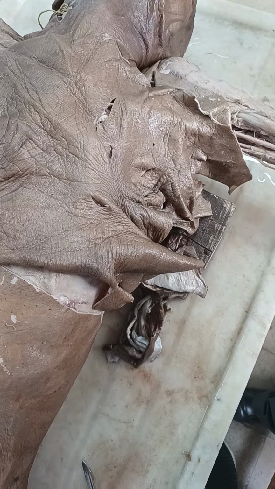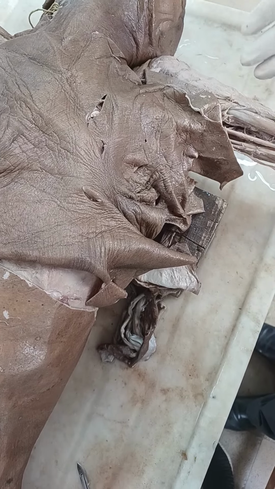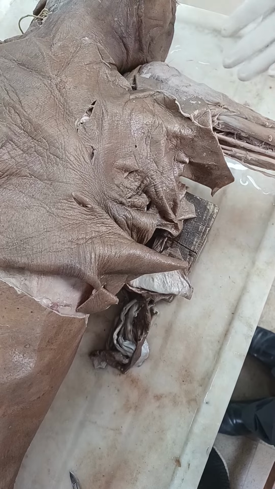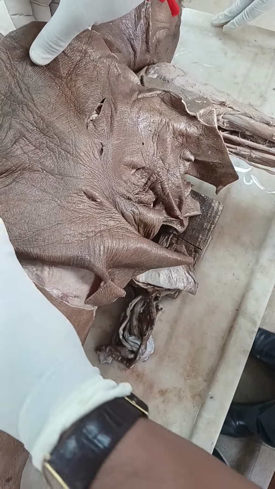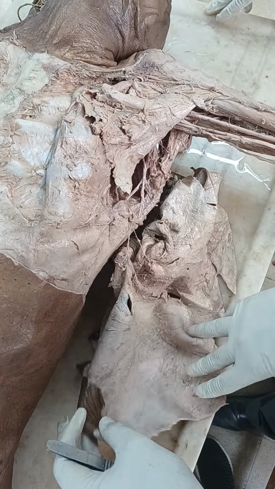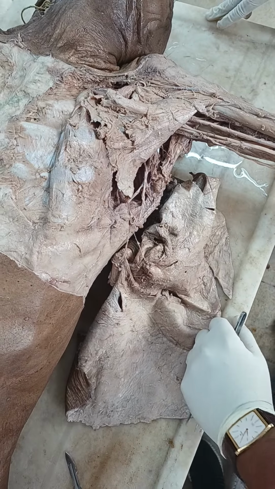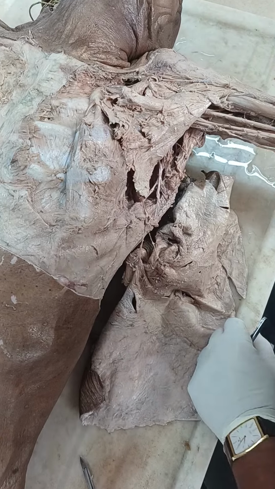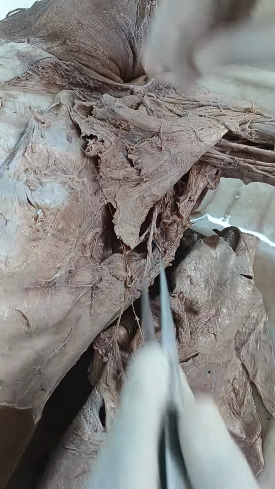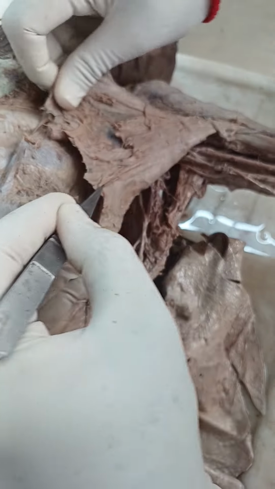We will discuss the structures inside the pectoral region, as well as inside the axilla and front of the arm. I already dissected the pectoral region, front of the arm and axilla. First of all, I will show you some structures inside the pectoral region.